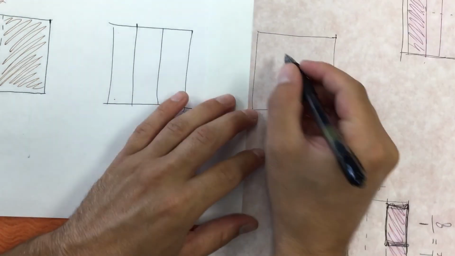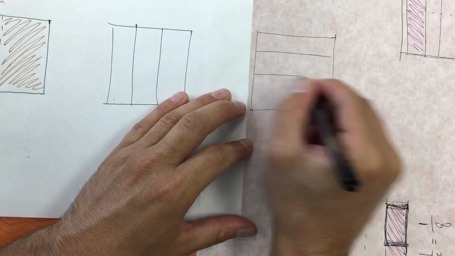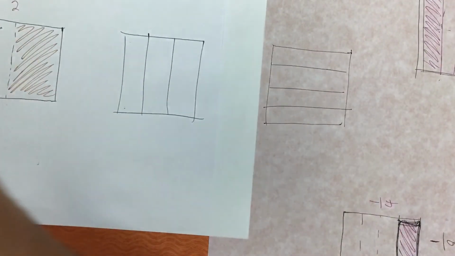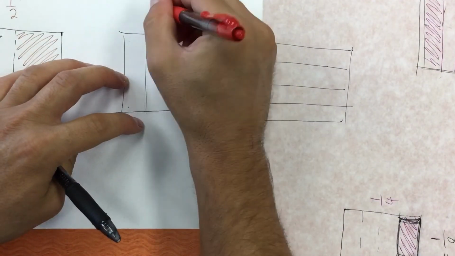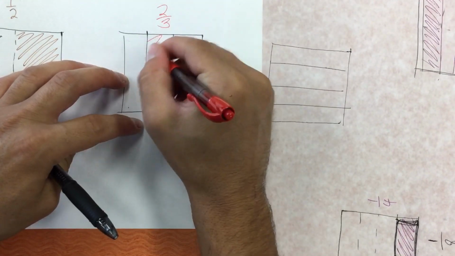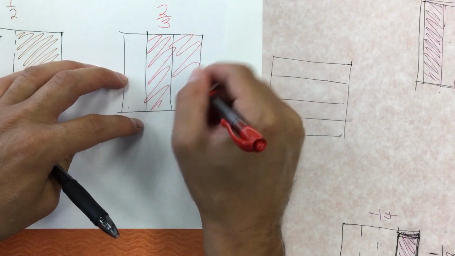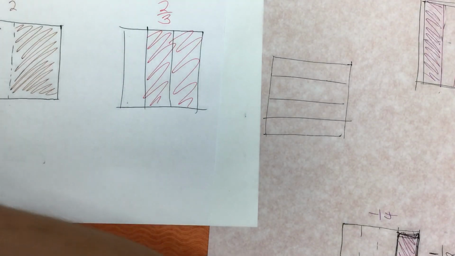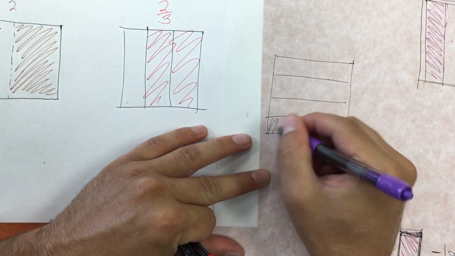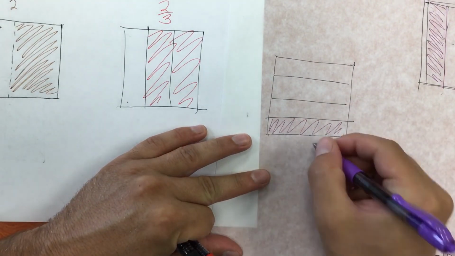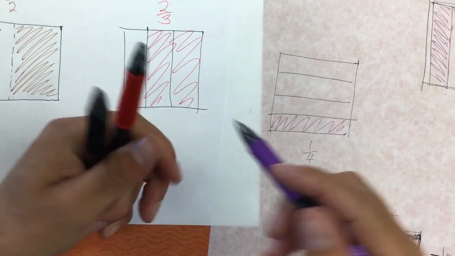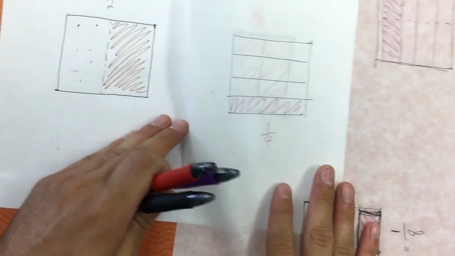All right. So let's do 2/3 times 1/4 and see what we get there. So there's my fourth. So we're doing 2/3 times 1/4. I'm going to overlay those again.